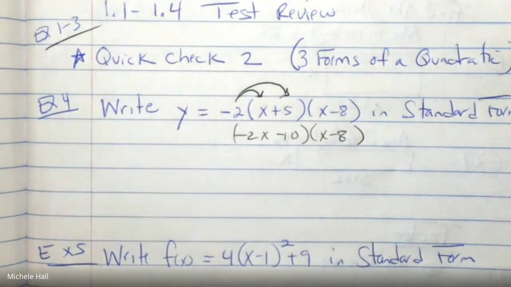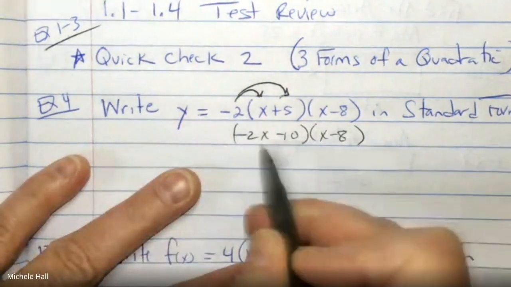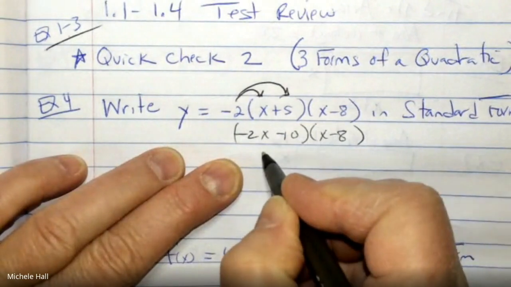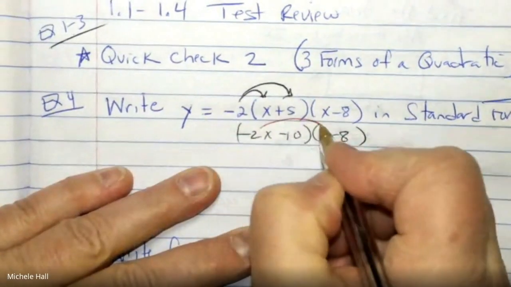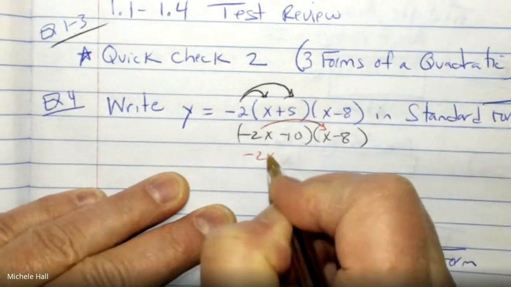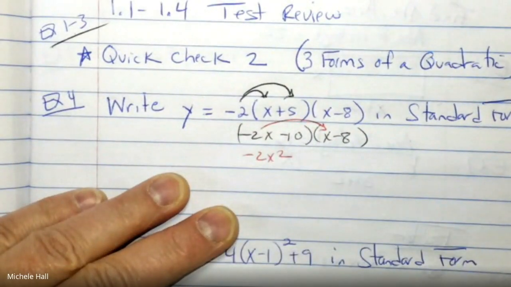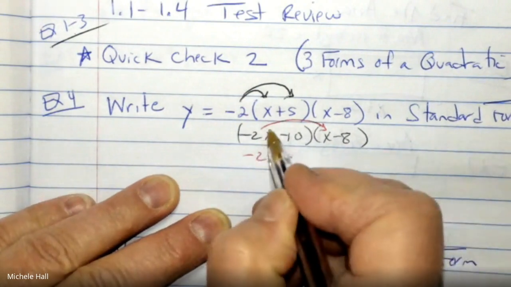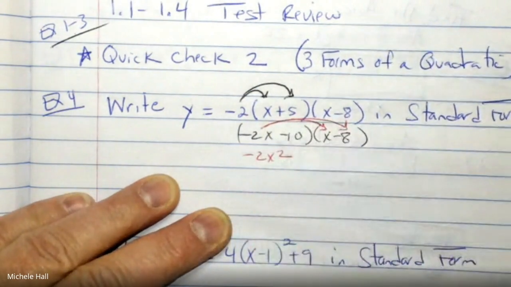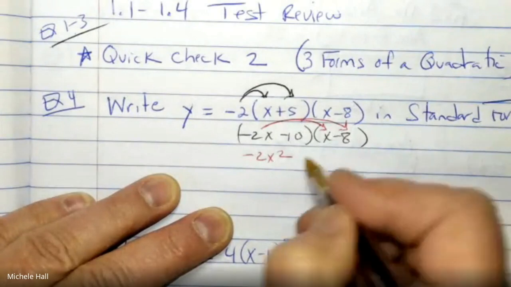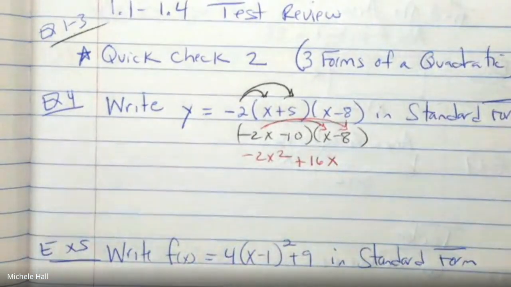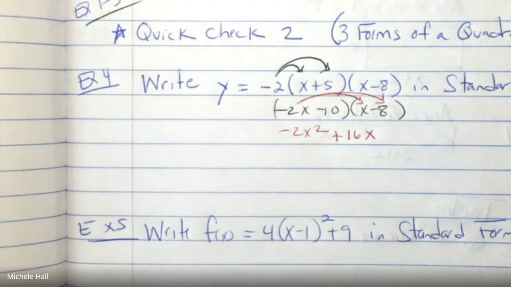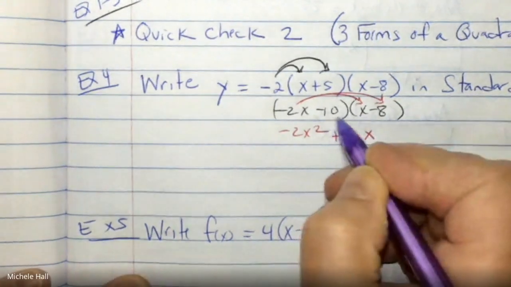Now I'm just going to multiply again and use the FOIL method. First term, so I have -2x times x, which would be -2x squared. I'm not done with -2x. I still got to do -2x times -8, +16x, and I'm done with the -2x. So I did the distributive property twice is what I just did. Now I'm going to do the distributive property twice with -10.